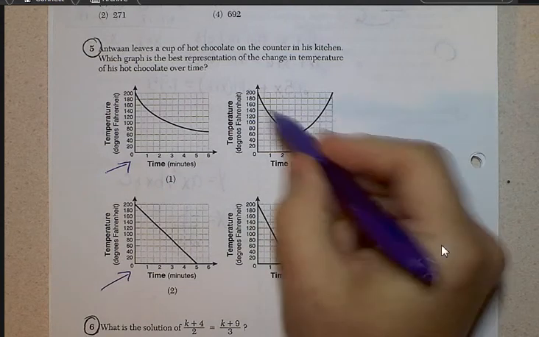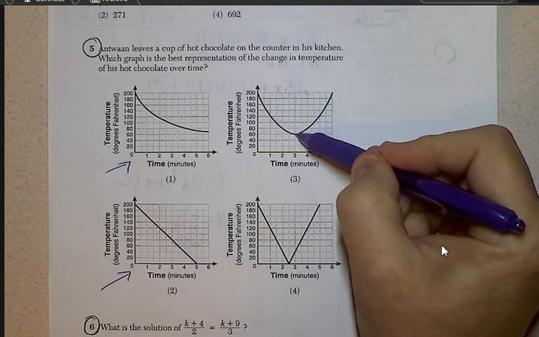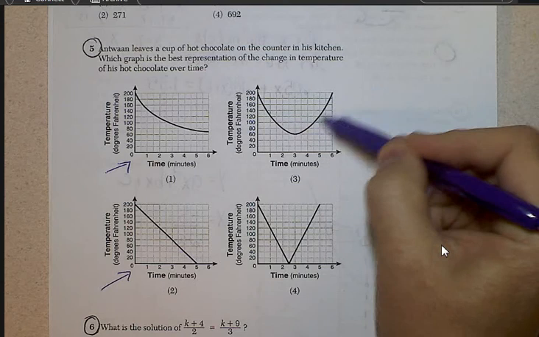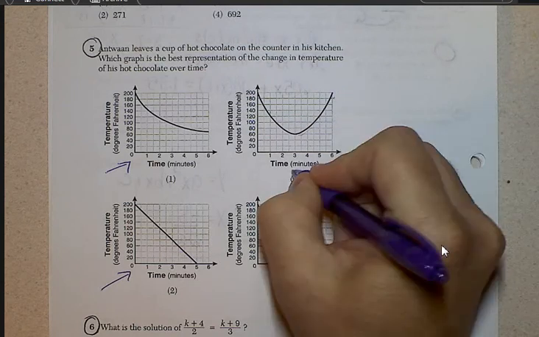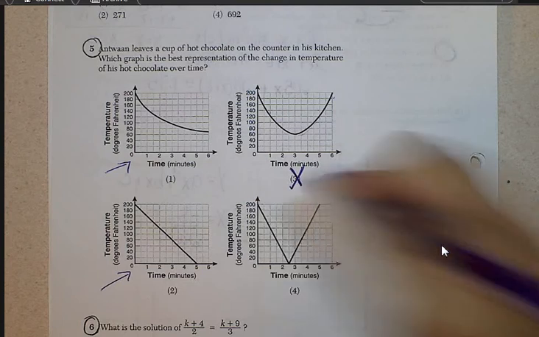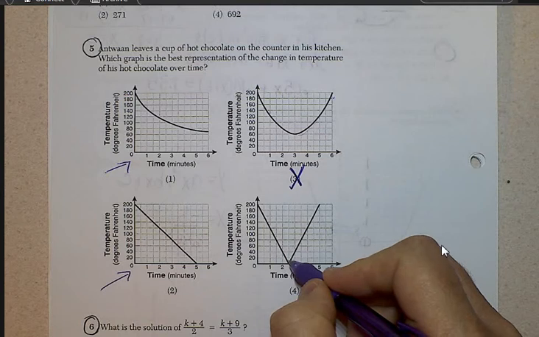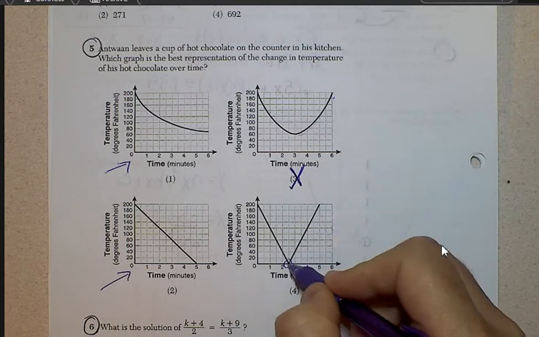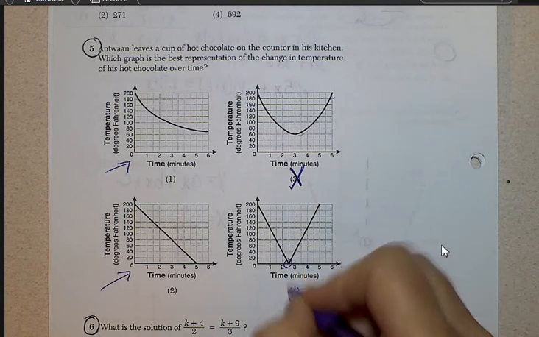These two graphs don't make sense because this one says it decreases until it hits 60 degrees, and then for some reason it begins to increase in temperature. If you leave hot chocolate out on the counter, it's not going to increase in temperature on its own, so that's gone. And this graph as well, this graph tells you it's going to decrease to 0, which means it actually freezes and then comes back up and heats up again. So this graph doesn't make any sense either.